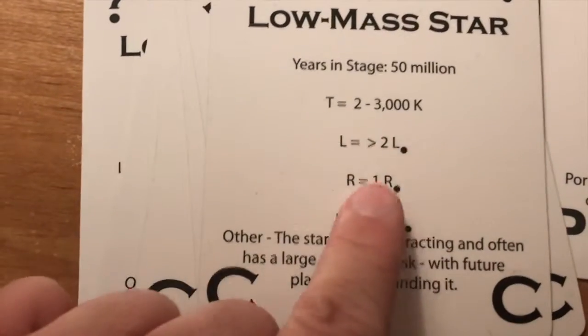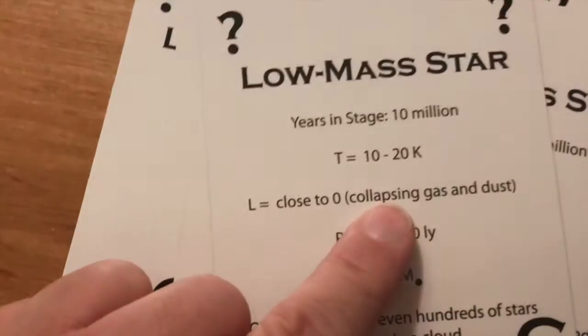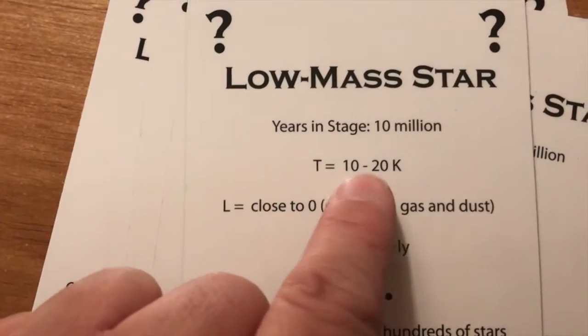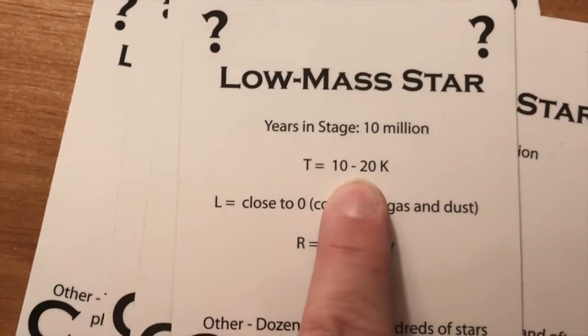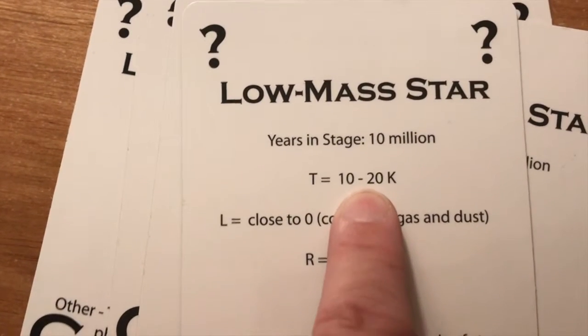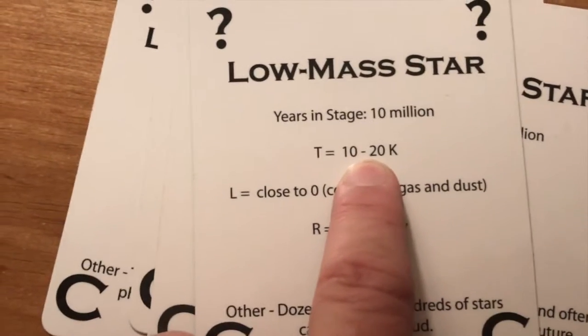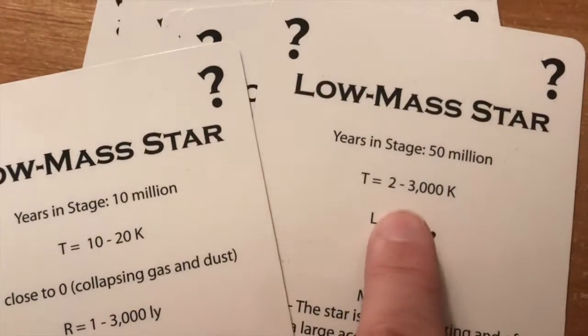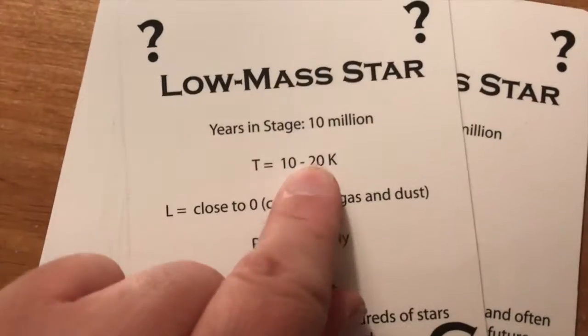So as I flip through here, I'm looking for things that seem to make sense. And I'm going to find this one where it talks about a temperature of 10 to 20 Kelvin. Now, 0 degrees Kelvin is absolute zero. That's about as cold as you can get. And almost everything else that we're talking about are in the thousands of degrees Kelvin. So this is mighty cold.